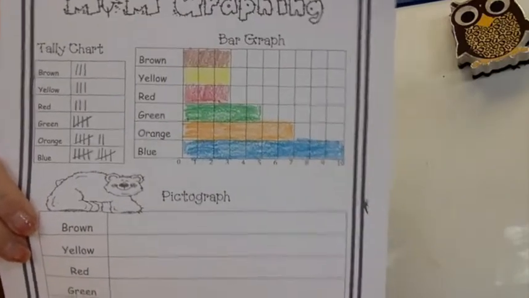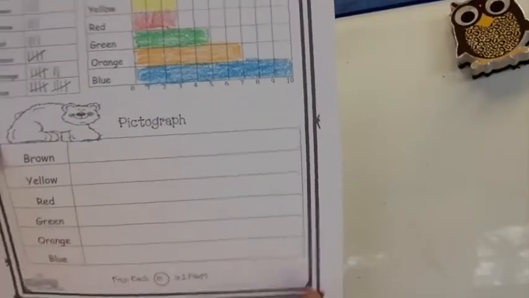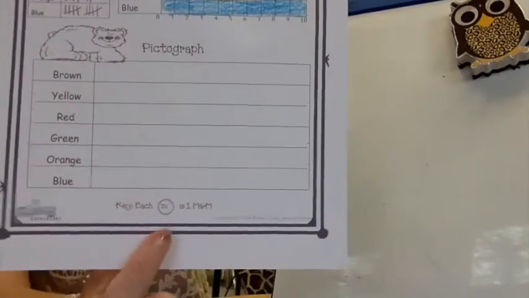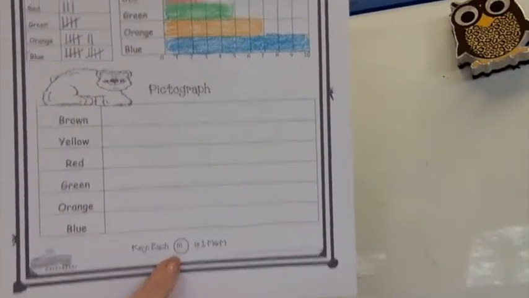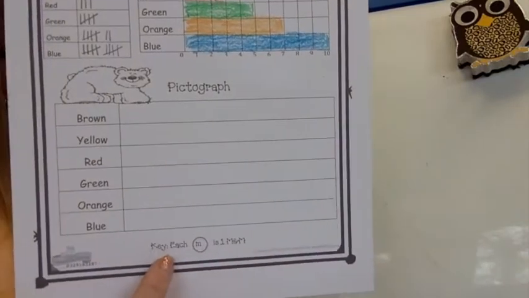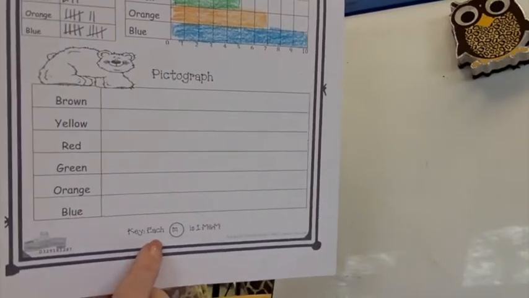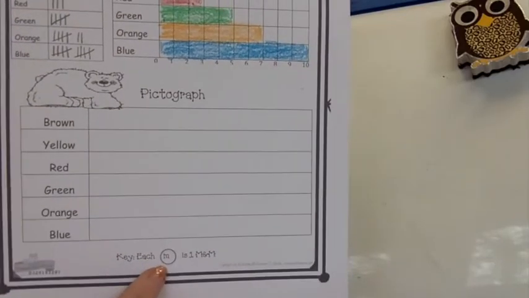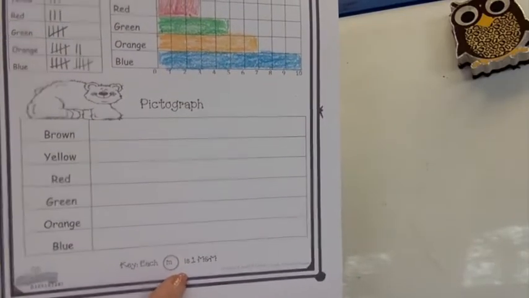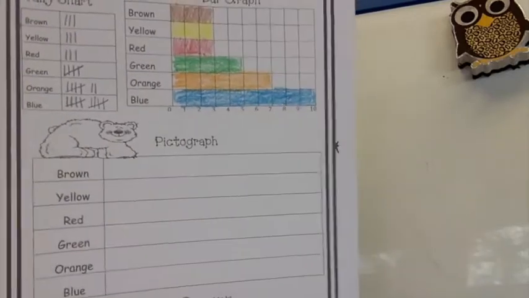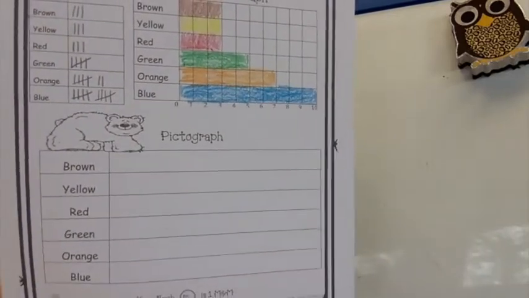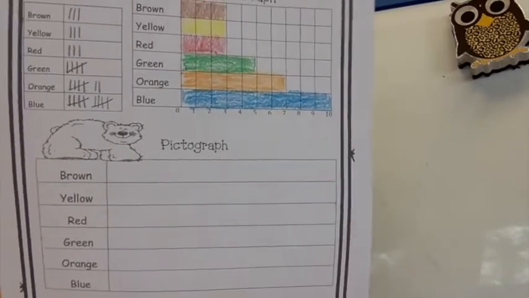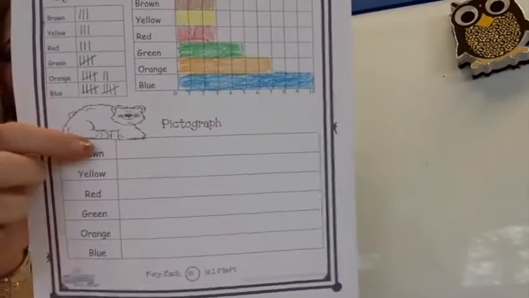So now that we made a bar graph, we are going to come down here to a pictograph. A pictograph shows pictures. So if you look down here, pictographs always have a key. And this one says that each M&M, or each circle here of this little picture, is worth 1 M&M. And it's important to look at the keys because sometimes they might have the picture worth 2 or 3. So you always need to check the key before you read your pictograph.